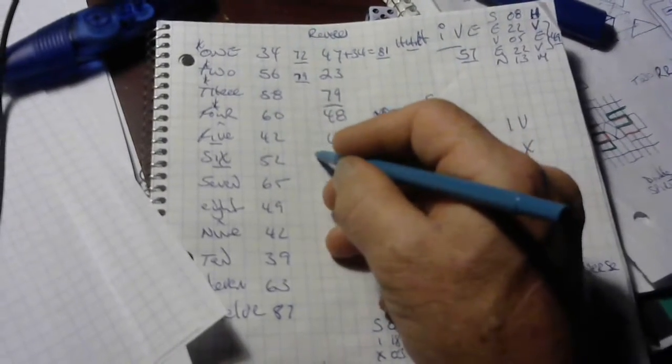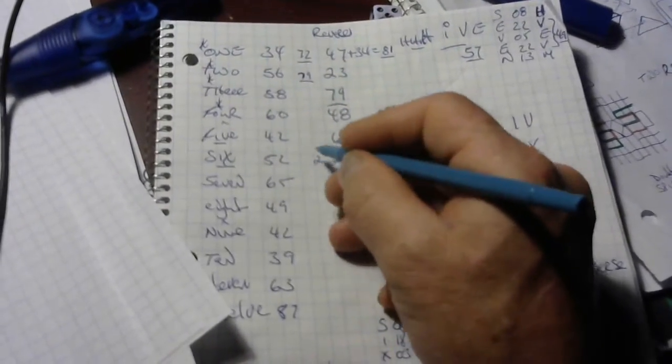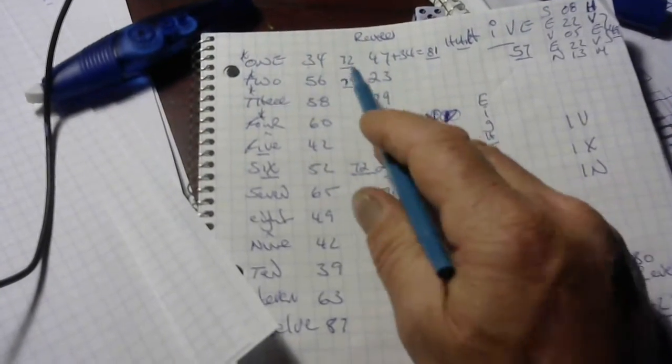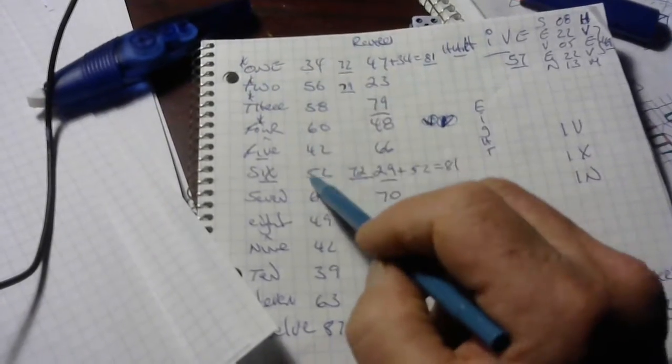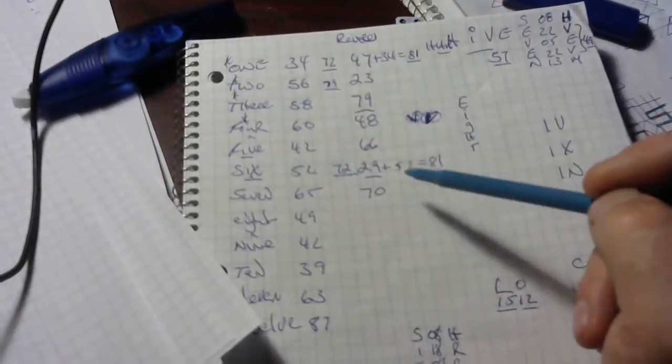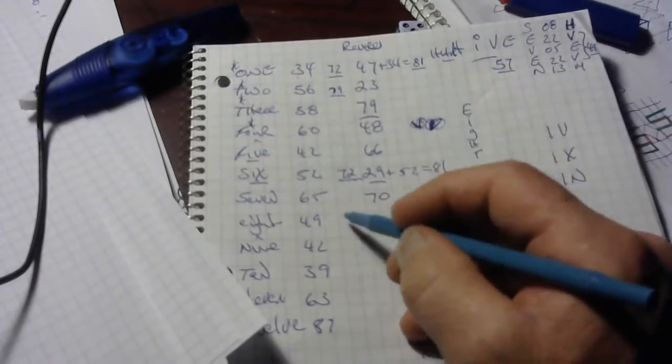9 and 2 is 11. 1 and 1 is 2. 2 and 5 is 7. 7 and 2. 6 and 1 come together is 7 and 2, right? 1 and 6 equals 7. 3 and 4 equals 7. 5 and 2 is 7. You bring them all together now. Do you want to bring another one together? We're going to try to find another one.